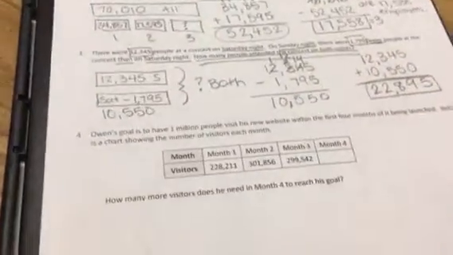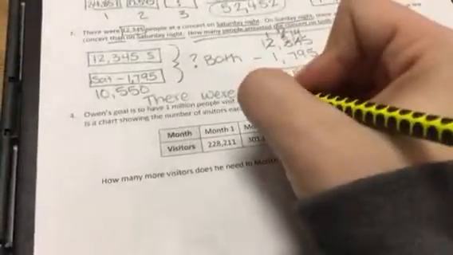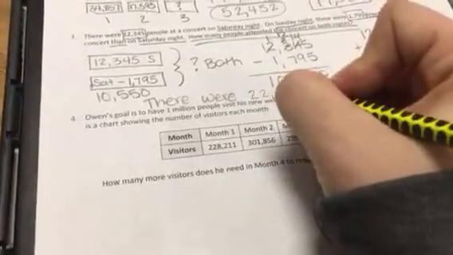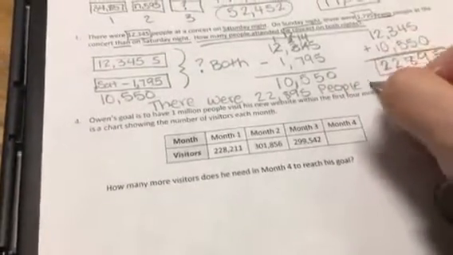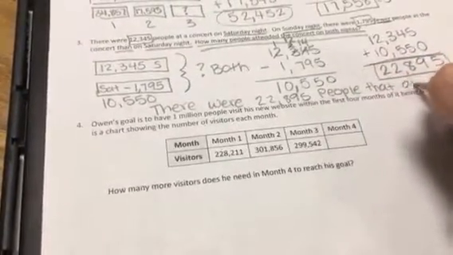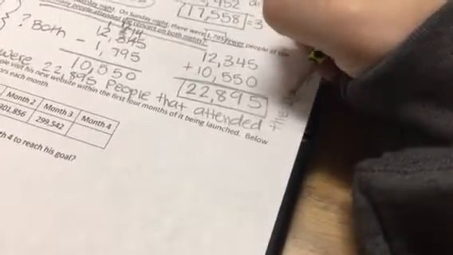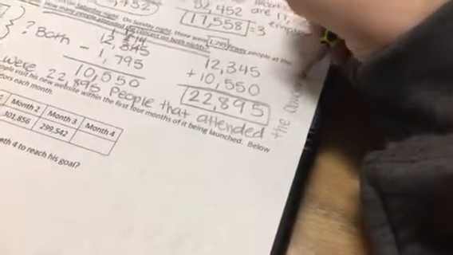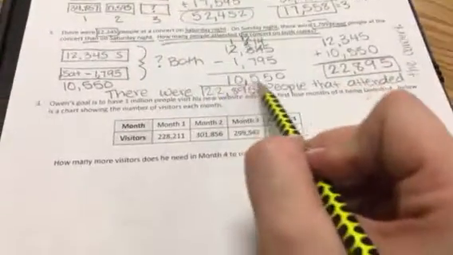How many people attended the concert on both nights? There were 22,895 people that attended, sorry guys, the concert. And that's your statement. I took my question, I wrote it in a complete sentence, and I said my answer.